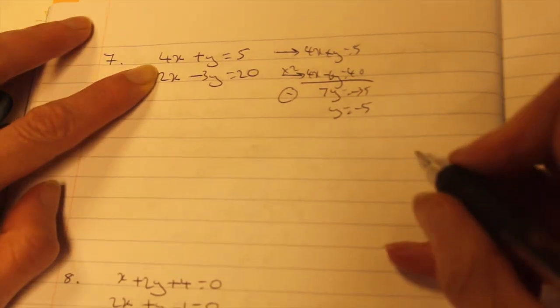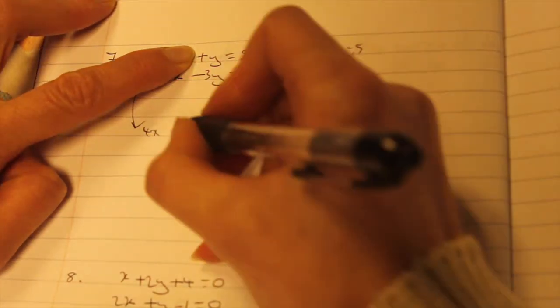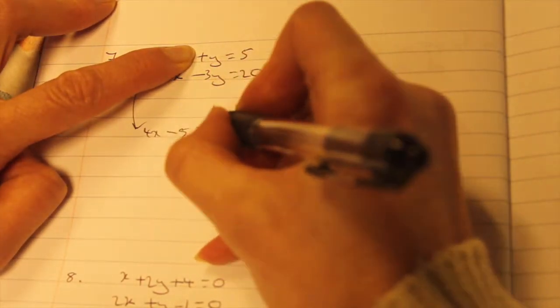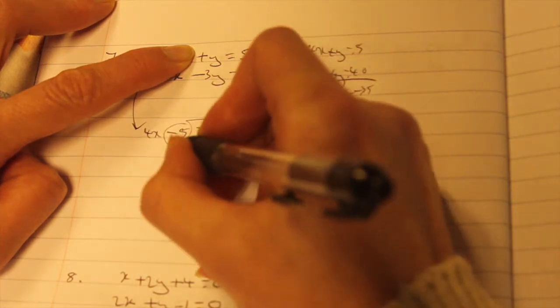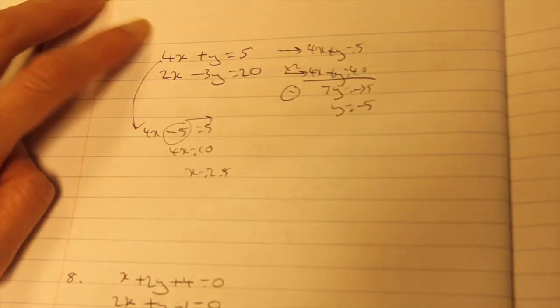Put that into one of the original ones. It doesn't matter which one. Go for the first one. So it's 4x add y. So add minus 5, it becomes minus 5. Bring that across and add it on. So 4x equals 10, so x equals 2.5.